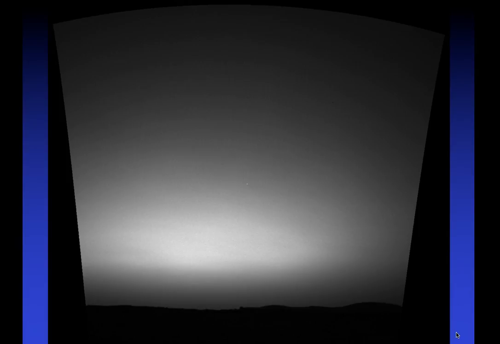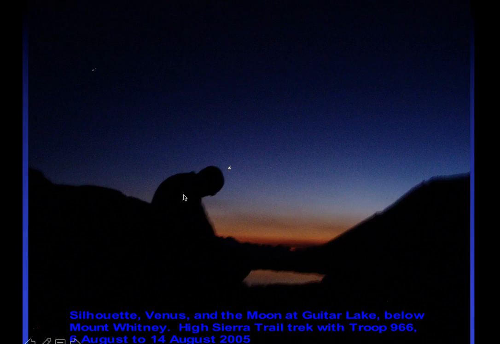Now this is showing some planets, if you will. There's one right there, and there's another one up here, and I'm uncertain if we can see any other ones in this picture. This is a picture I took of the moon and Venus right in front of Guitar Lake quite some time ago.